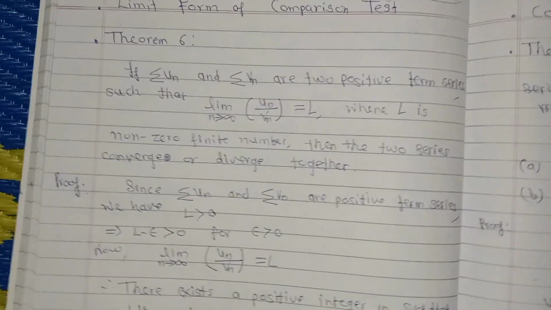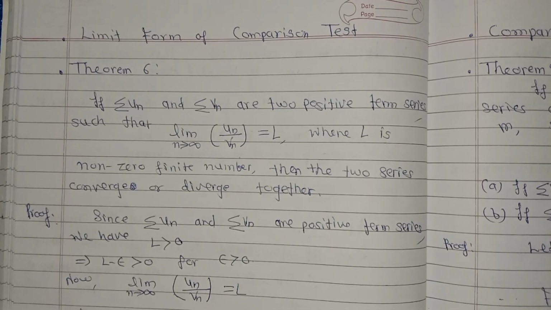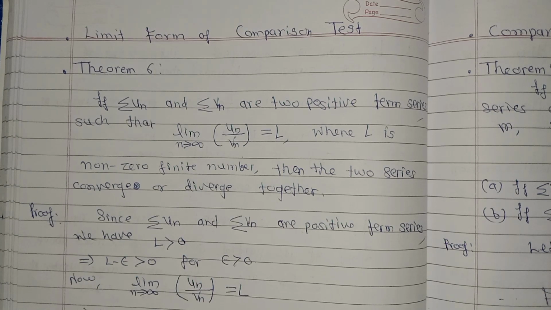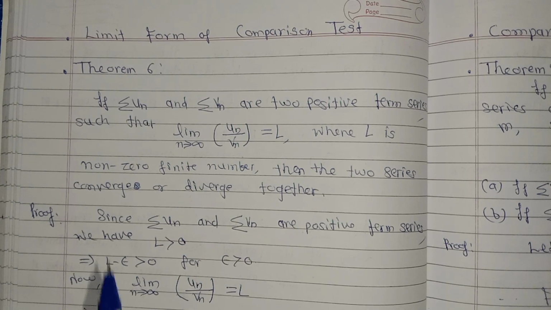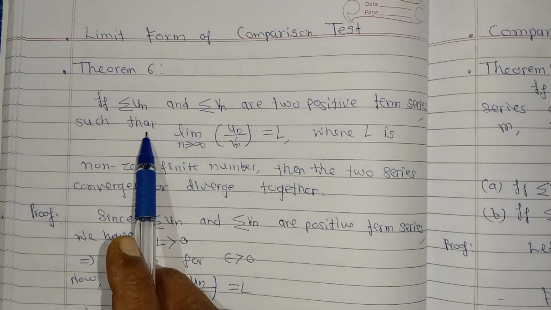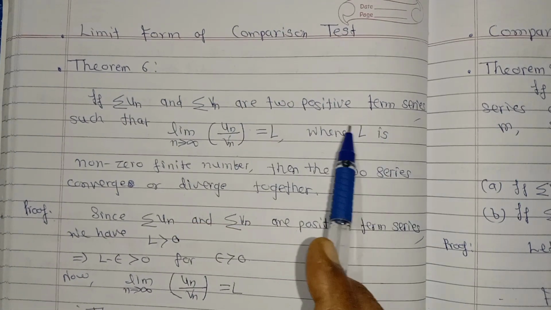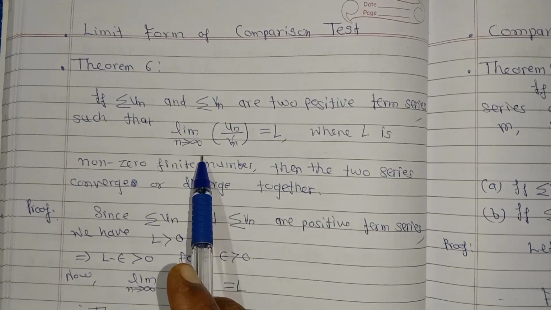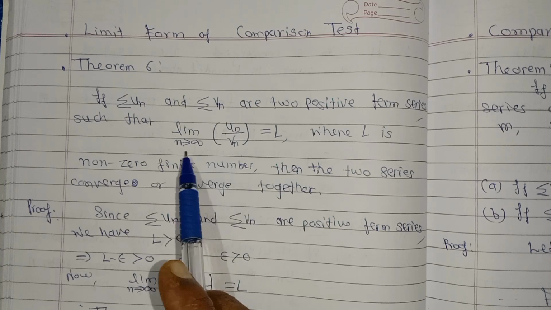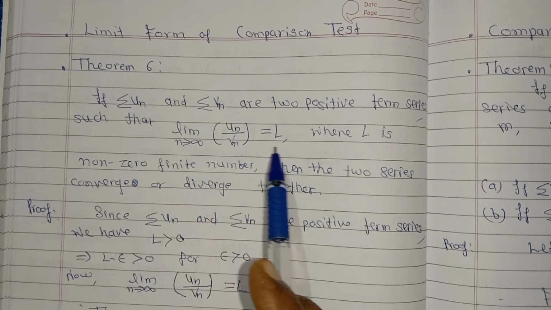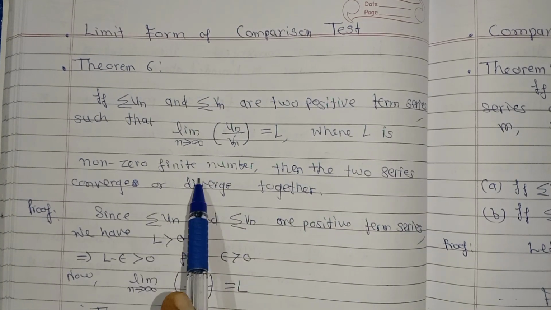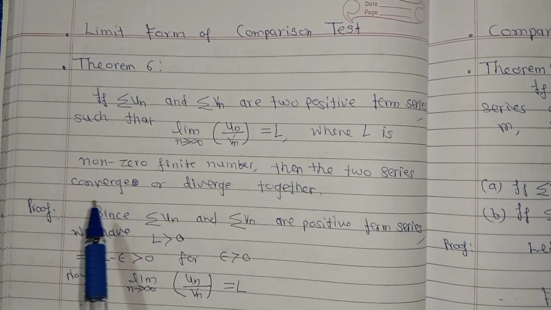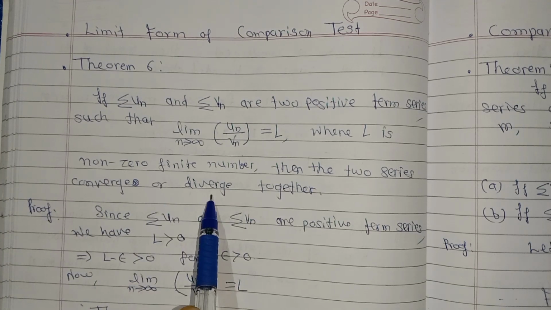Now we consider the limit form of comparison test. That is theorem number 6. If summation of un and summation of vn are two positive term series such that limit of un upon vn as n tends to infinity equal to L, where L is a non-zero finite number, then the two series converge or diverge together.